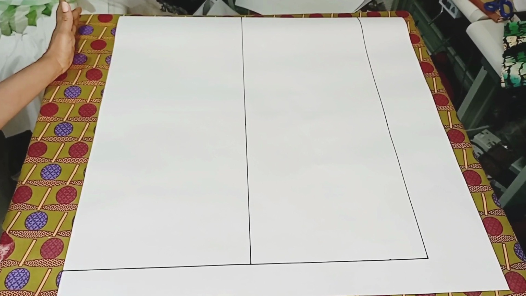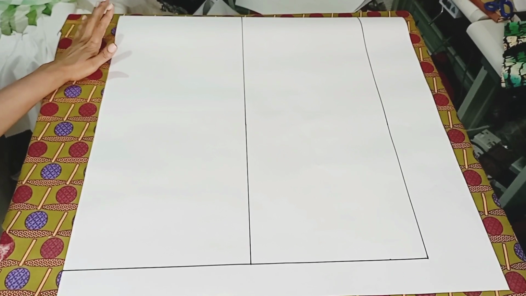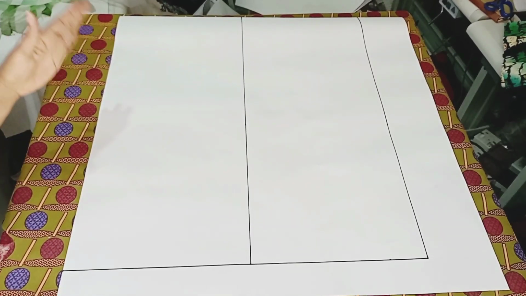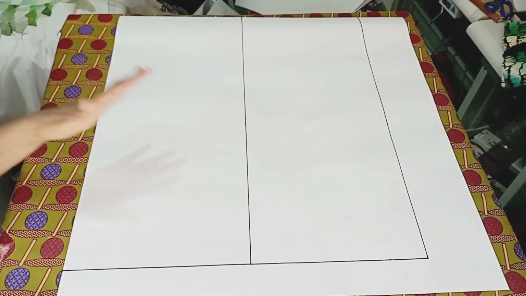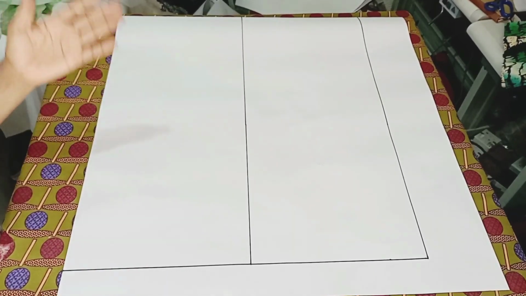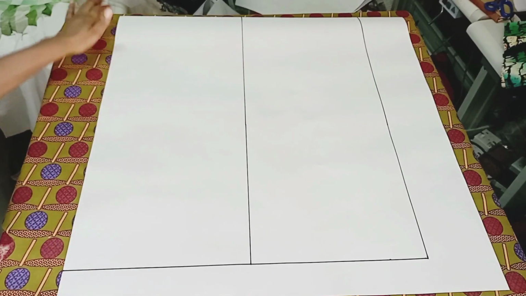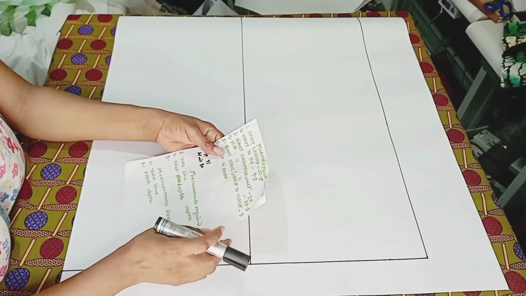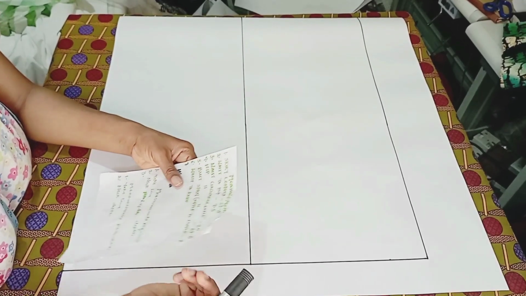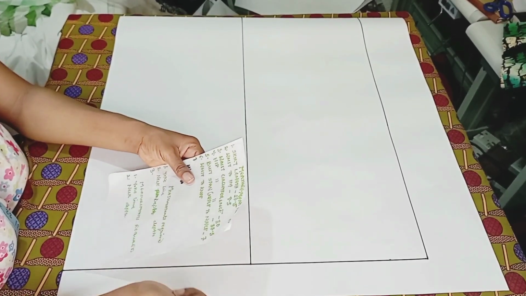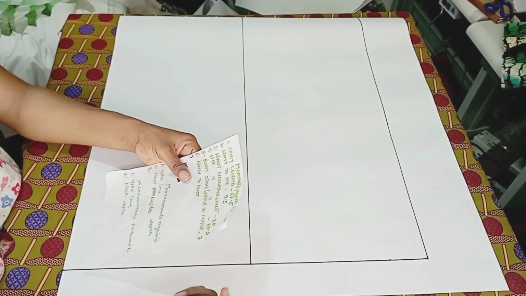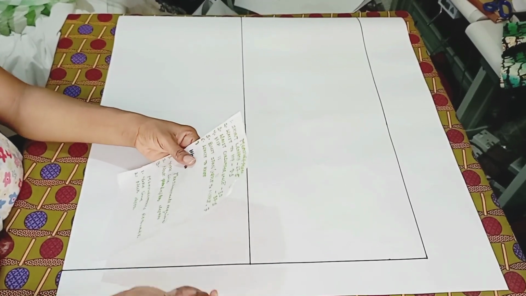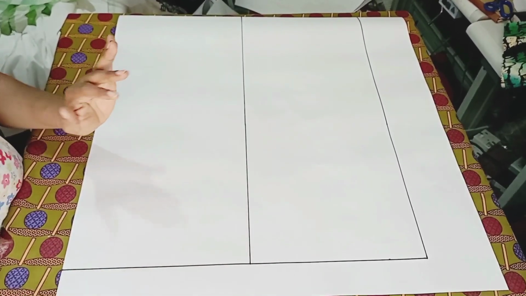Now in this tutorial I will be showing you how to draft your basic skirt block. I'll be doing a short skirt, and you can also apply this method for your long skirt. Now let's get started. The measurements required for this tutorial are: your skirt length, your waist to hip measurement, your waist circumference, your hip circumference, your bust span measurement, that's your nipple to nipple, and your waist to knee measurement. Now that we have all that, let's get started.